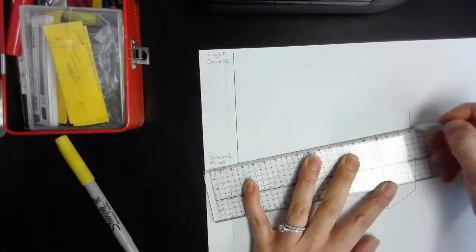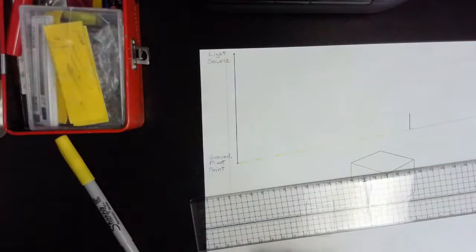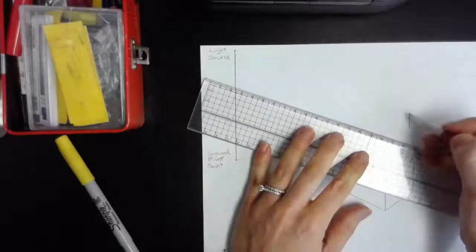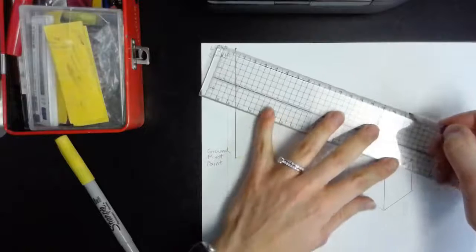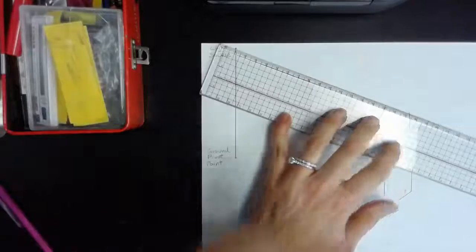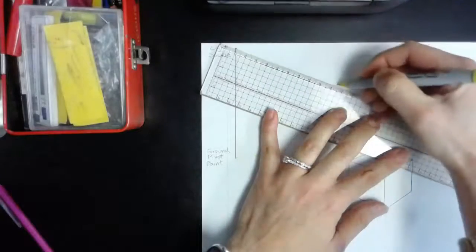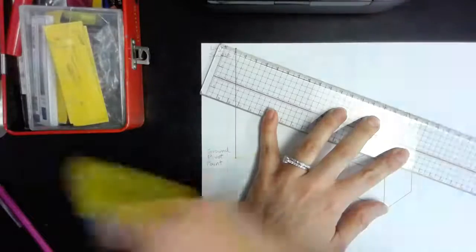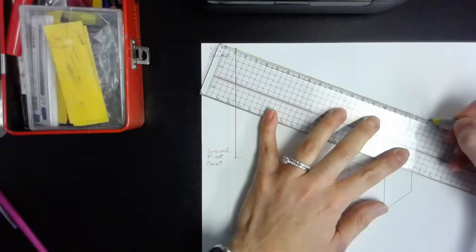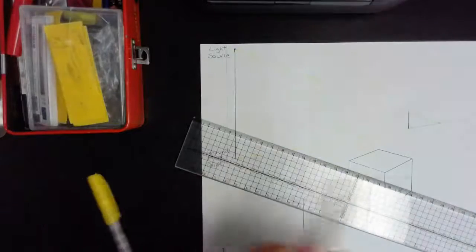Try to guess the length of that shadow, make it a little bit longer. And then the top connects to the light source. You keep going after the pole until the two lines intersect.